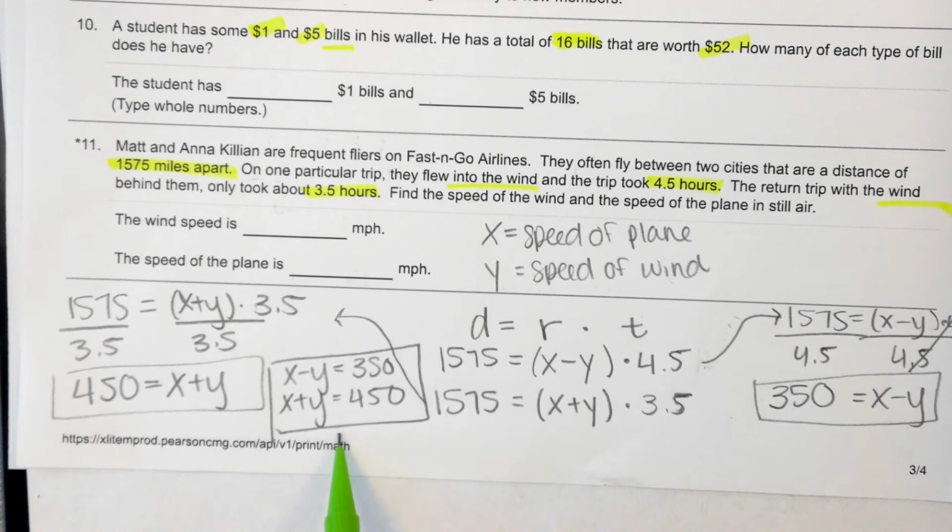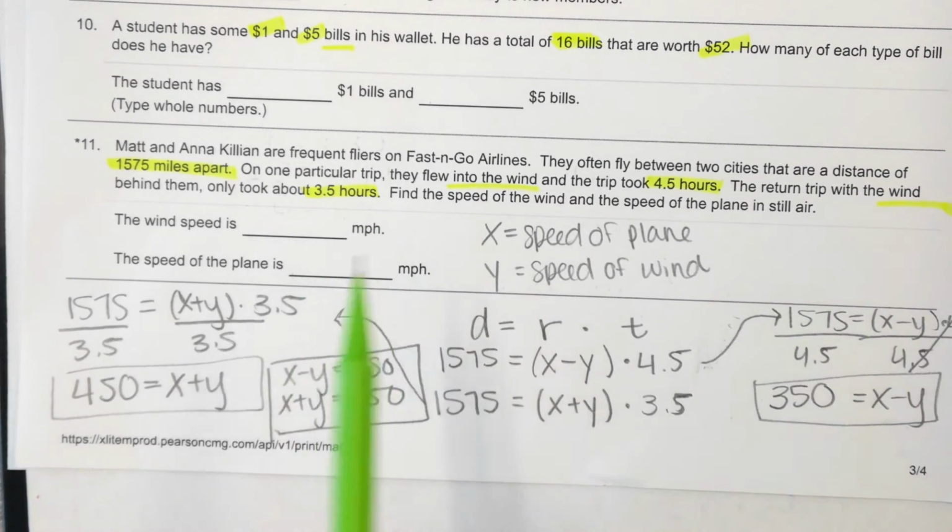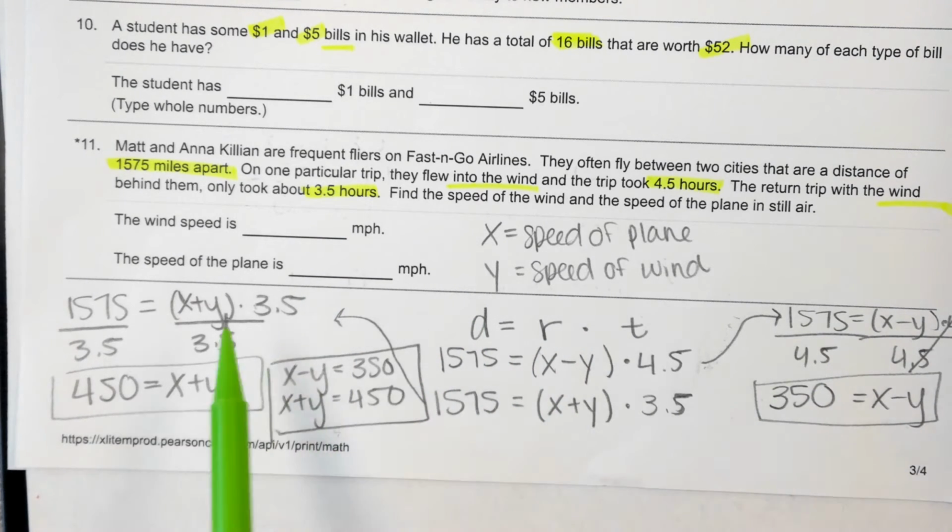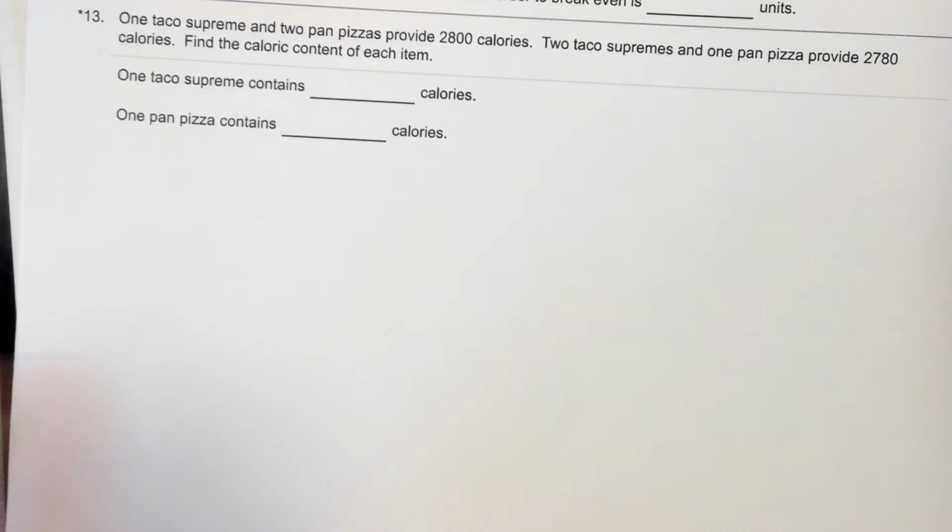But this is the system that you're going to end up with. So on your problem like this on your own, you're just going to replace some different numbers here, and you're still going to do the same little process to get your system. And then once you actually get the system, it's pretty easy from there.